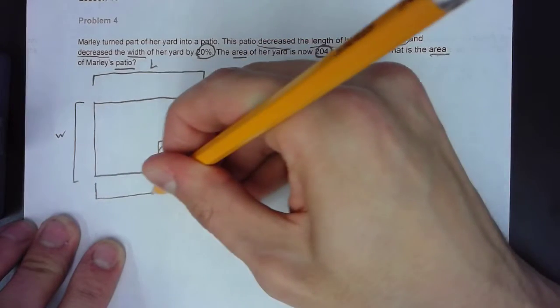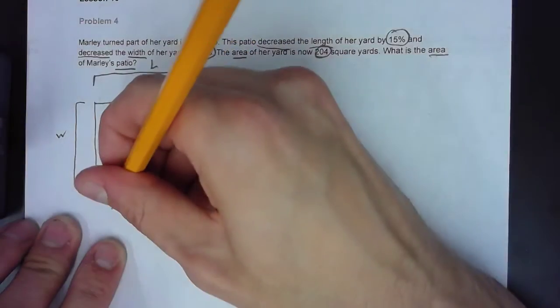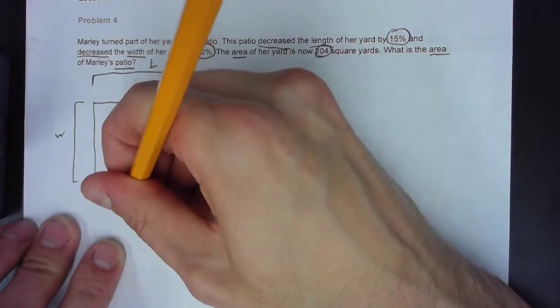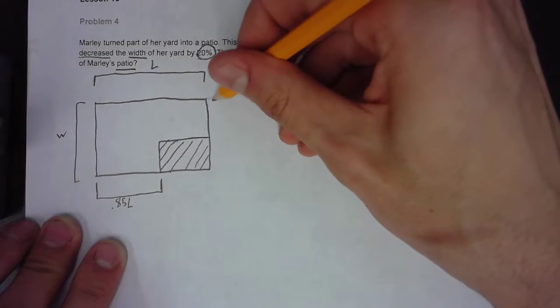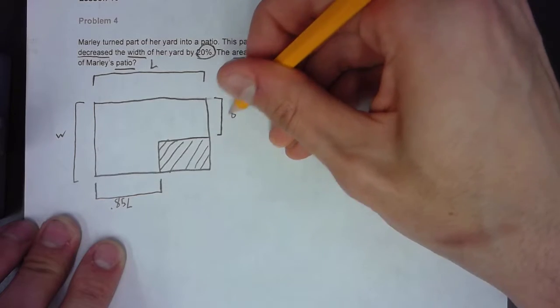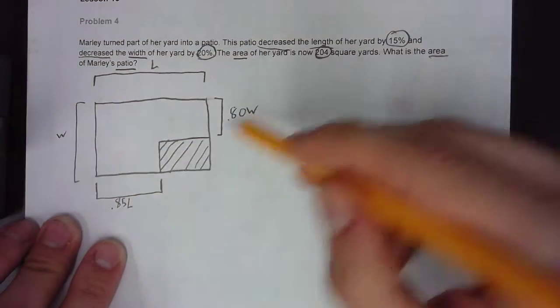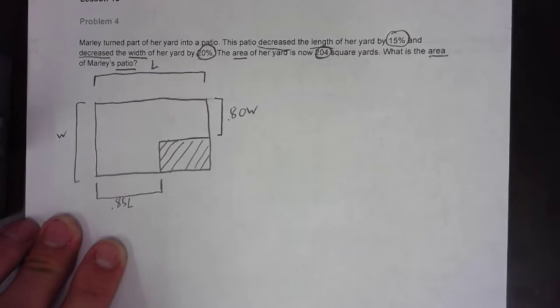So I'm going to put a new marker right here, and this is going to be 15% off of our yard, so we know it is 85% of our length left. And now 20% is decreased on the width of the yard. So here we have 0.80 W for width. So these are our measurements for what is left of the yard.